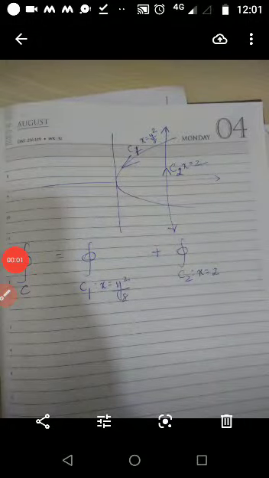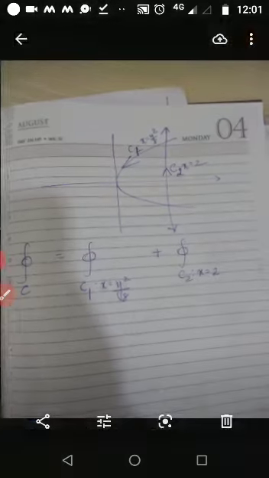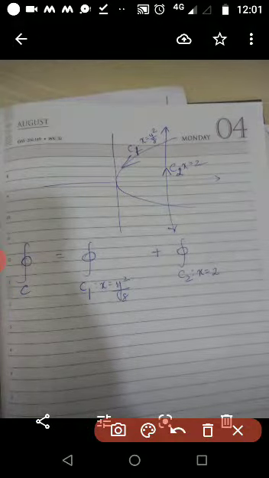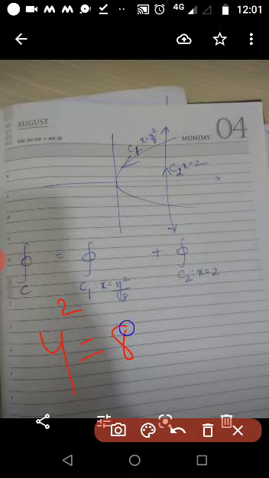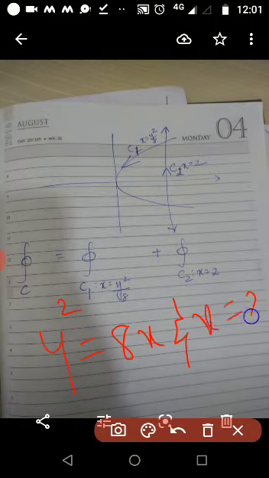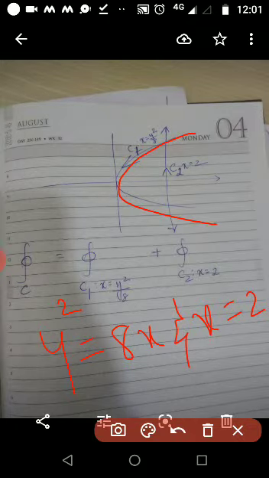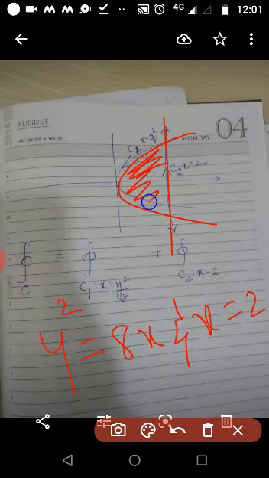Okay, so this is a hint for problem number 2. The diagram says that your curve is of the form, what is it? y square is equal to 8x and x equal to 2. So your curve is bounded by y square equal to 8x, that is the curve which I have drawn there, and x equal to 2. So this is the region you're looking at.